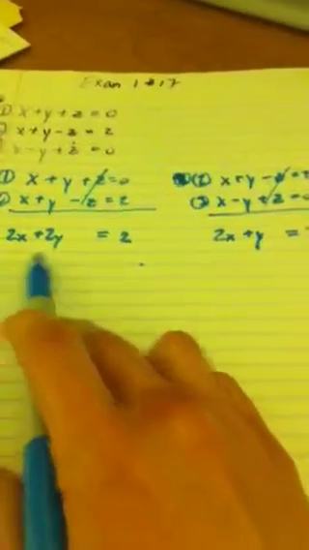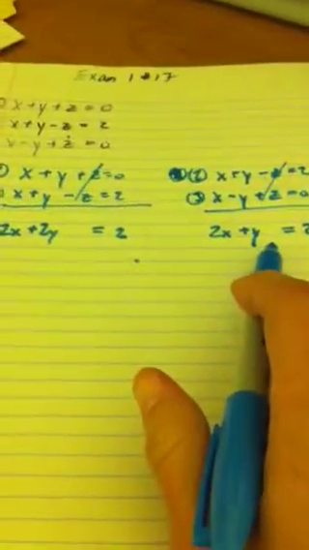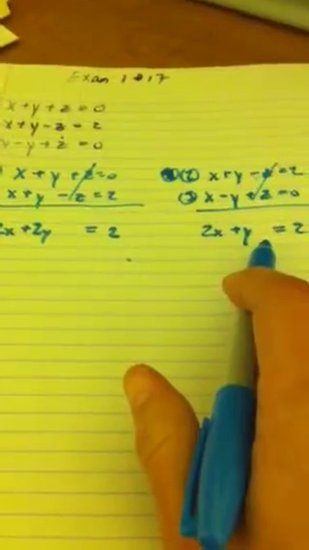So now I've got these 2 equations with 2 unknowns. So now this comes back to a normal case. I'm just going to rewrite these 2 equations down here. So I had ended up with 2x plus 2y equals 2 and 2x plus y equals 2. So now you can look at this like a fresh, new problem. 2 equations, 2 unknowns. Try to eliminate one of the variables.